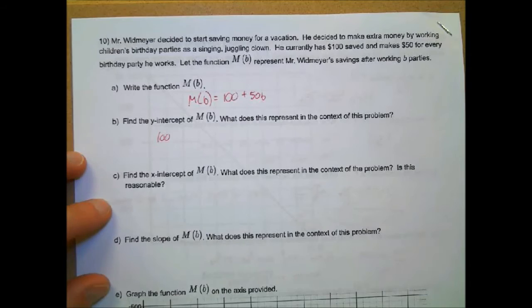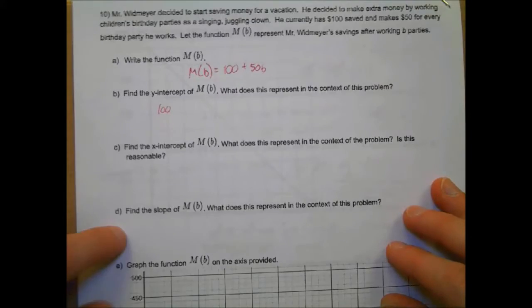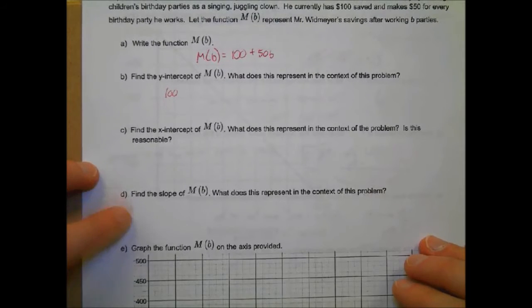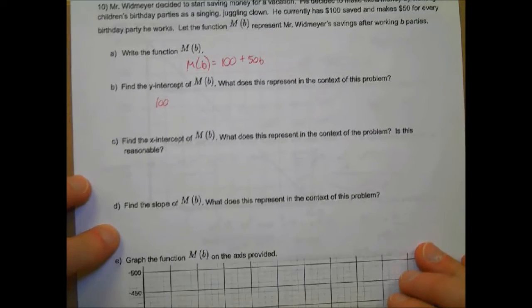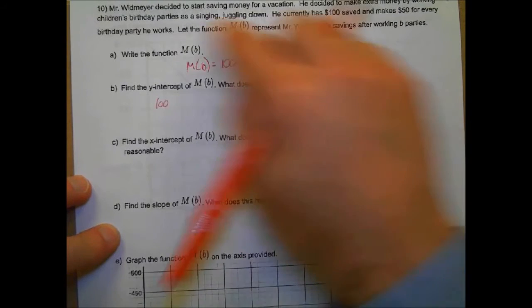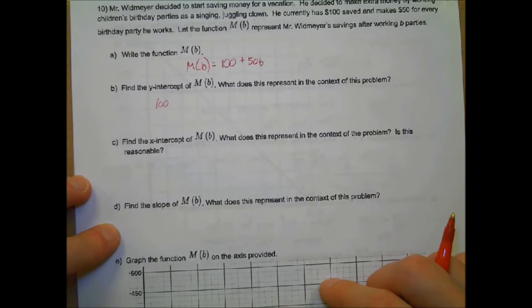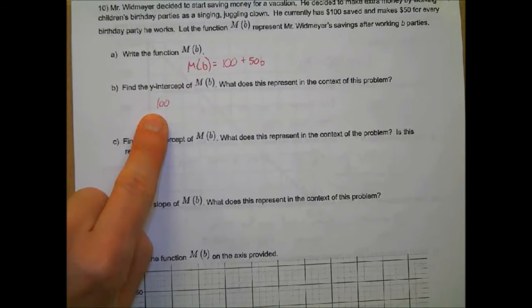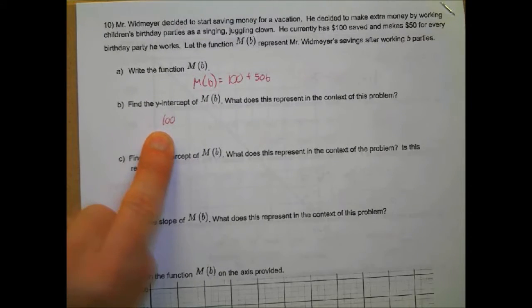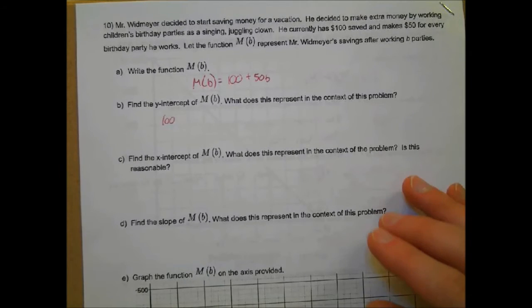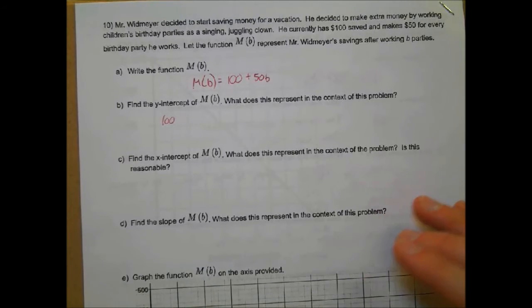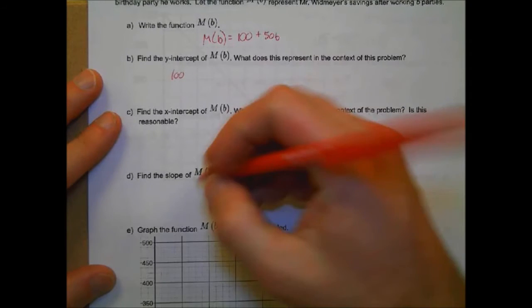Let's go to Kendall. What is the slope? Let's just skip to the slope here, letter D. What's the slope here, Kendall, for this function? So 100 was the y-intercept. What's the number next to the B? So he has 50 in this case. The number next to your variable is going to be your slope when it's written in function notation, or linear. So it's 50 over 1 then, yeah.